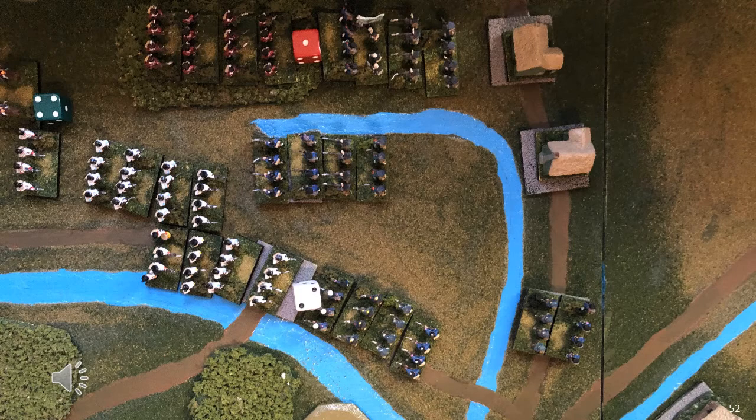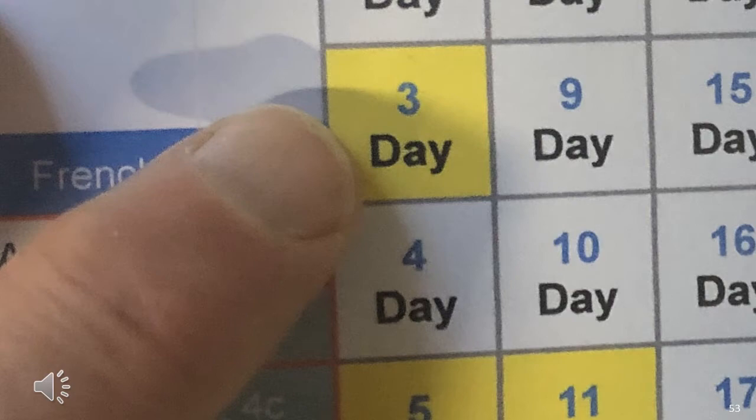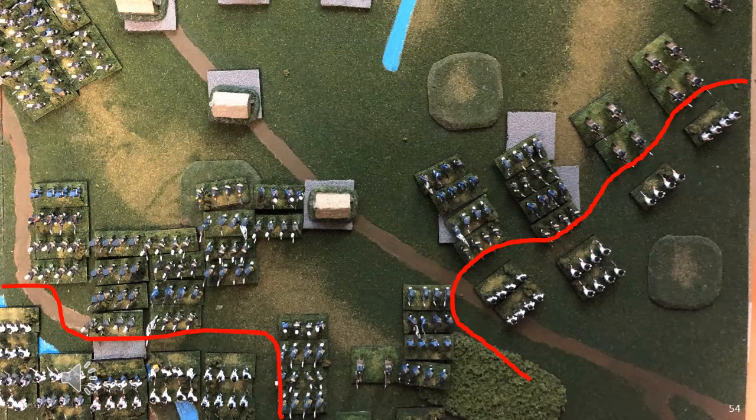Now we start with game turn 3, and once again the French move and conduct combat. In the all-important French attack, the French player moves forward with every possible element they can muster to continue the attack.